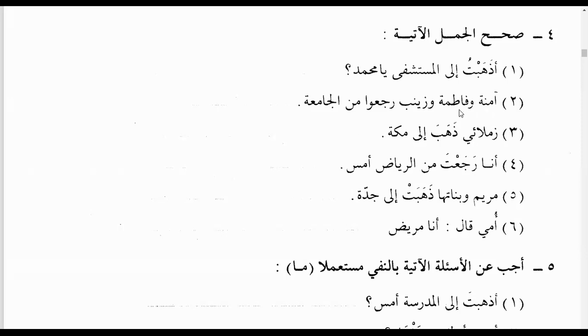Aminatu wa Fatimatu wa Zainabu raja'na min al-jami'ati. Excellent. So we have 3 ladies here, Amina, Fatima, and Zainab, and we know that 2 means dual and more than 2 means plural. So they are 3, so that means they are plural. So basically it's hunna, right? So hunna raja'na min al-jami'ati.